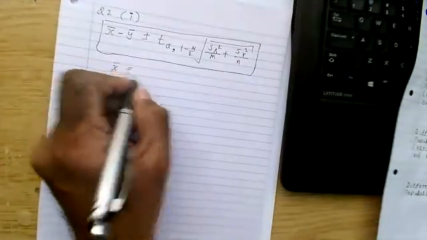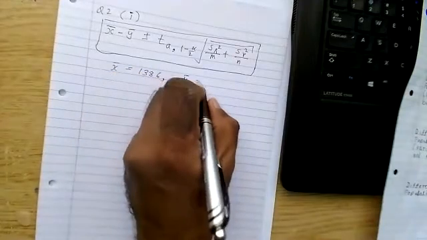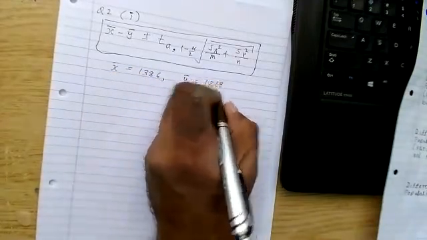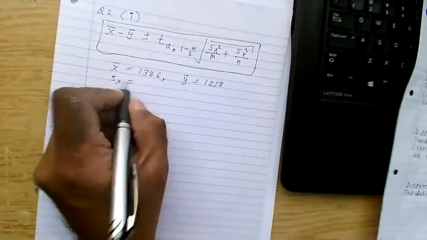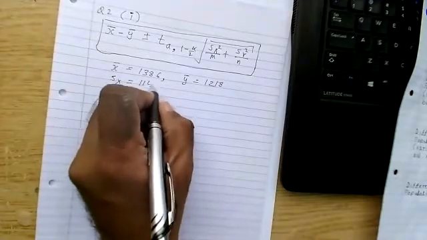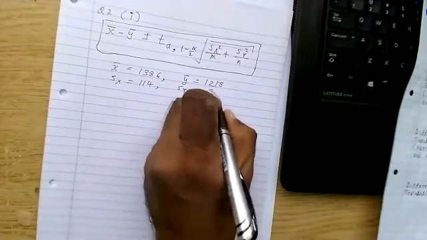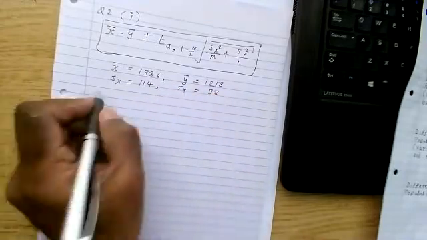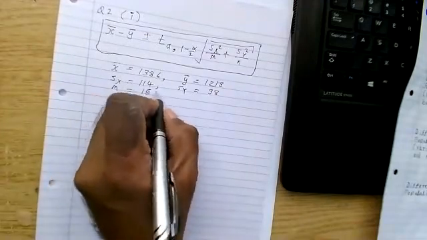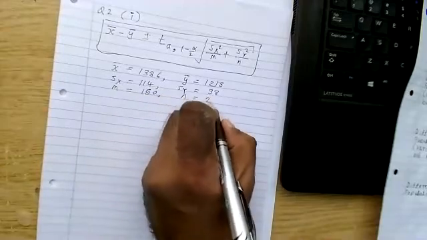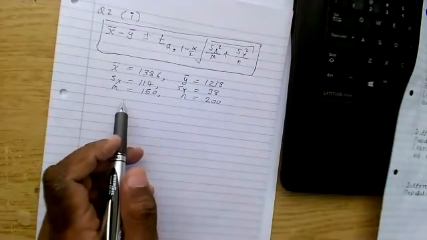X bar is given to us as 1386, and Y bar is given to us as 1218. We are also told that Sx, the sample standard deviation, is 114, and Sy, the sample standard deviation for the second brand, is 98. And m, the sample size for the first brand, is 150, and for the second brand it is 200. So these are all the data that is given to us.